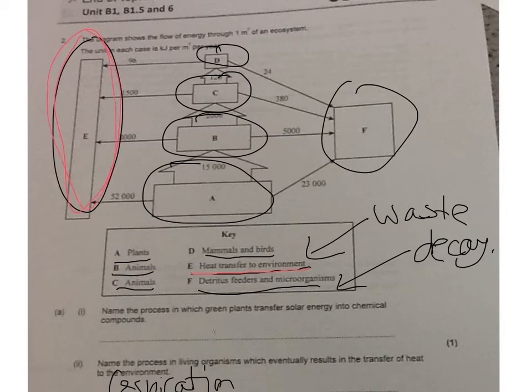So for the animals and birds, which are D, 96 kilojoules per metre squared is wasted energy. We can see, you can just about make it out, but the total energy that's going to those is 120 kilojoules per metre squared.